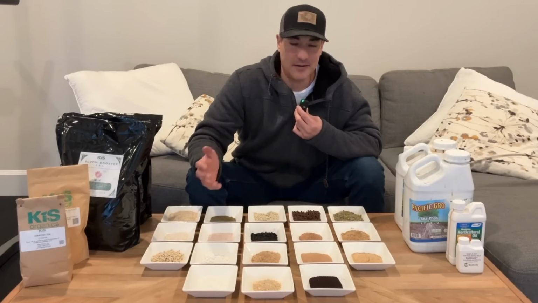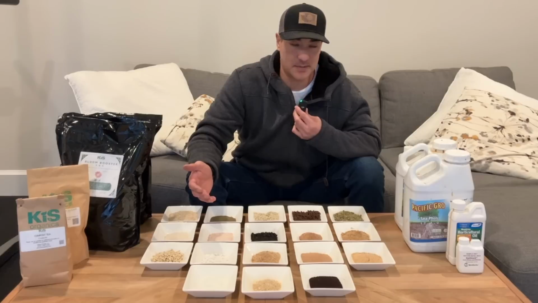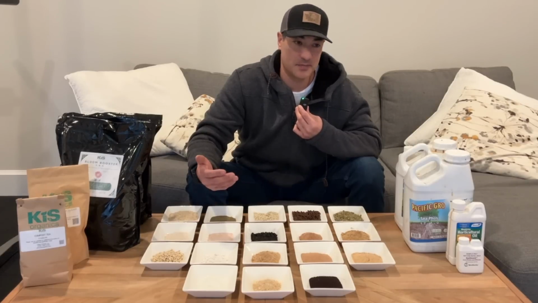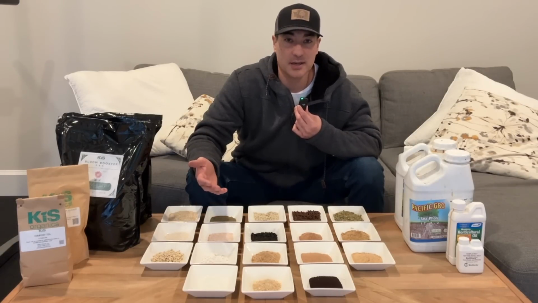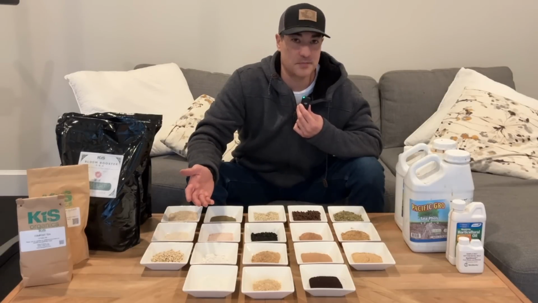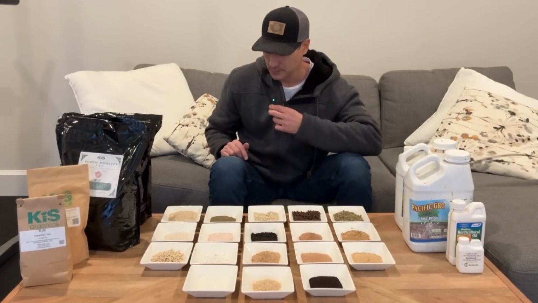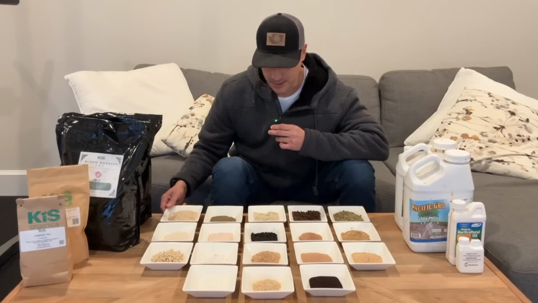But if I ever do see it in a soil report or need to add it, Epsom salt's the easiest way to do it because it's very soluble. I can just water it in. I'm not using very much. And it's very easy to source. So it's a wonderful option for you if you do need to pick up magnesium in your garden. Okay, moving on.